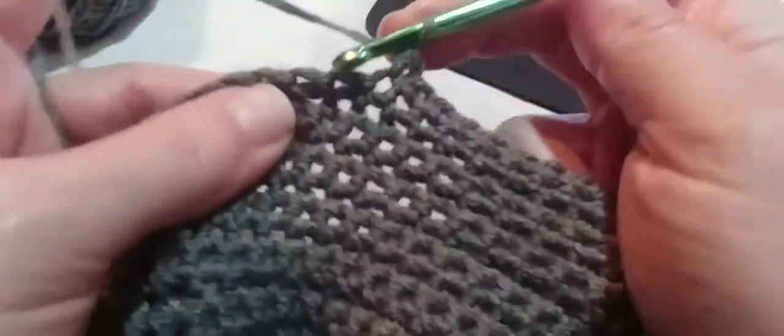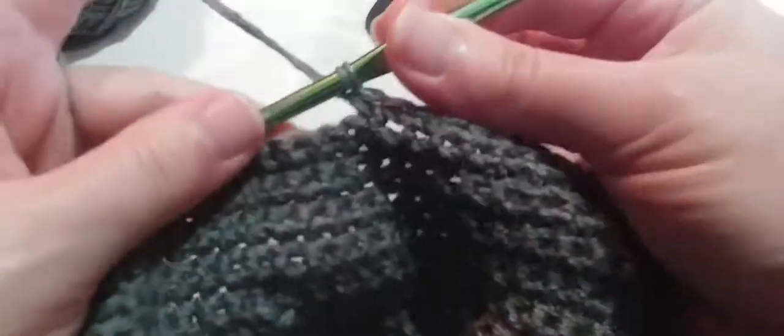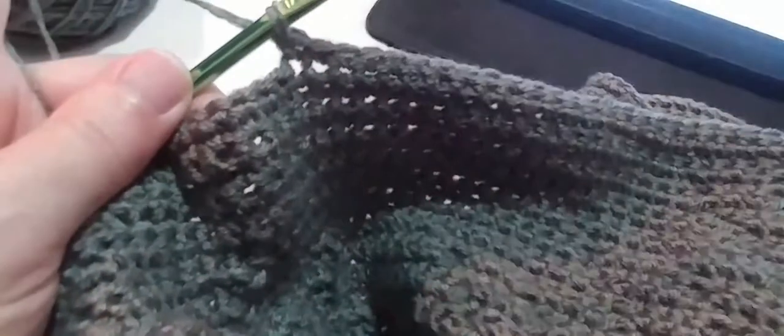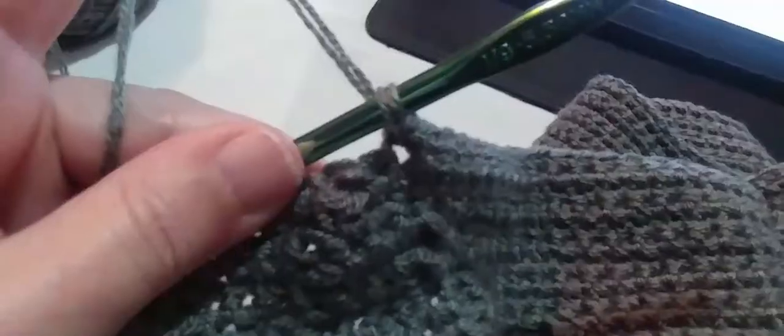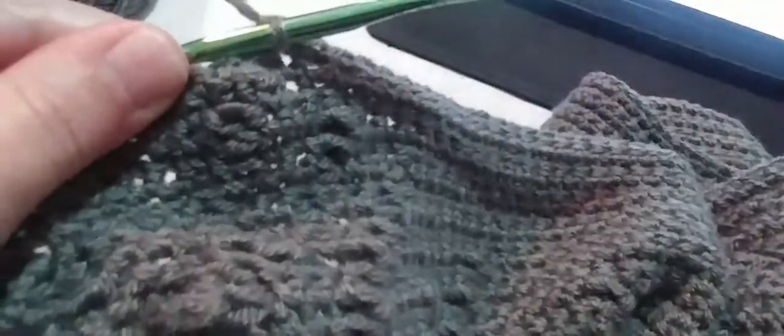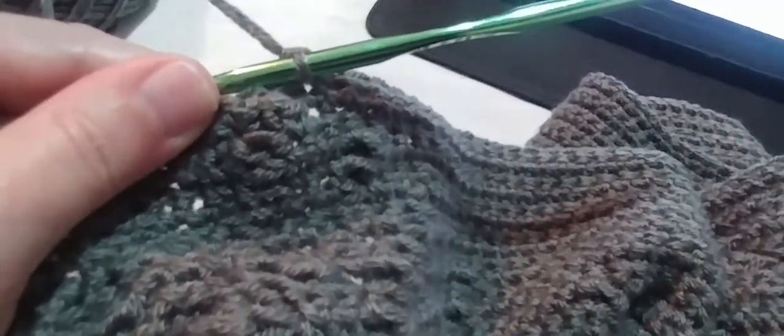1, 2, 3, 4, 5, all the way up to 20 single crochets, and I'll meet you back here at number 20. Okay, and here is my number 20. Alrighty, and now we need to make one back post double crochet around the next post.